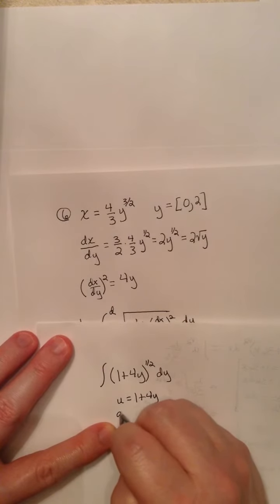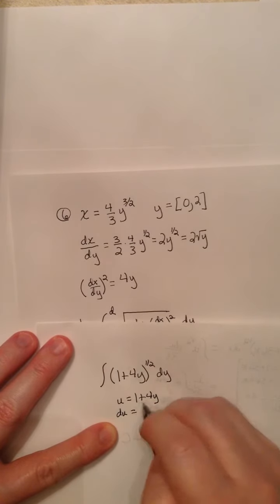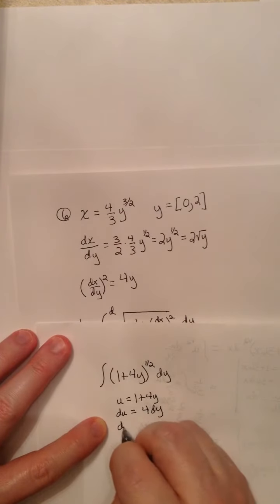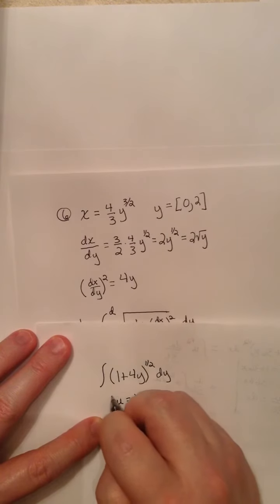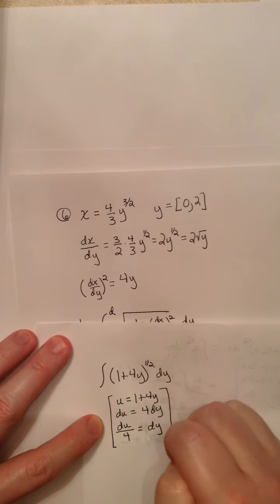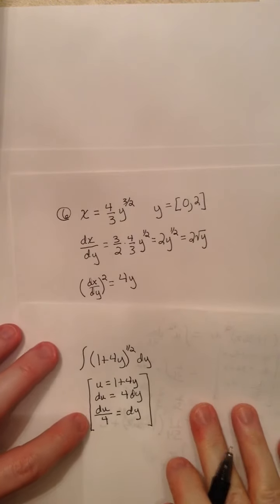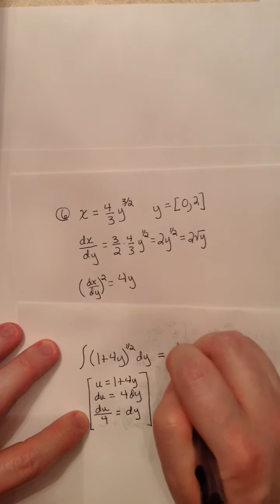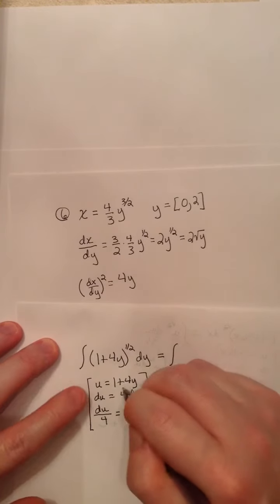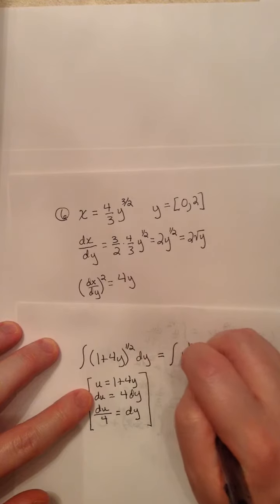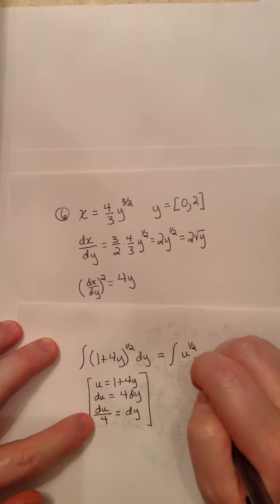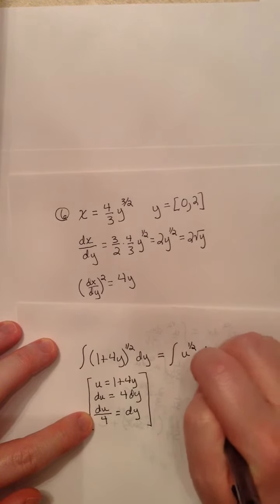Taking the differential on both sides, we have du equal to 4 dy, and rewriting dy in terms of the substitution differential, dy equals 1/4 of du. Upon executing the substitution, for 1 plus 4y to the 1/2 we have u to the 1/2, and in place of dy we have 1/4 of du.